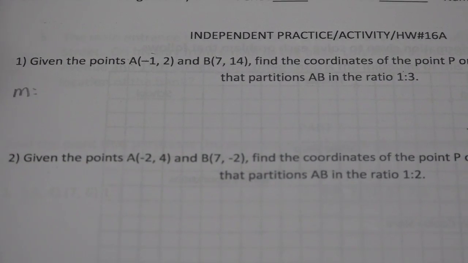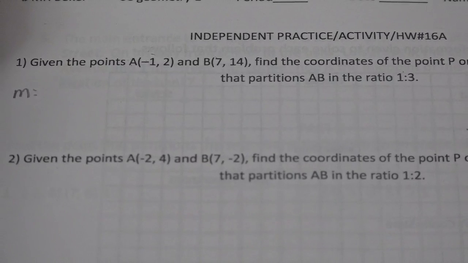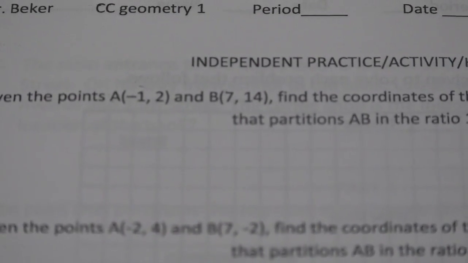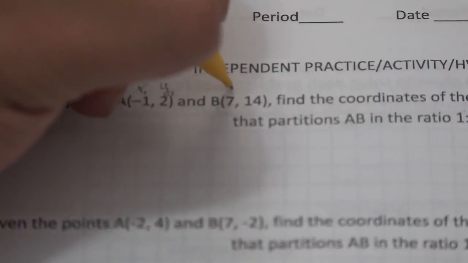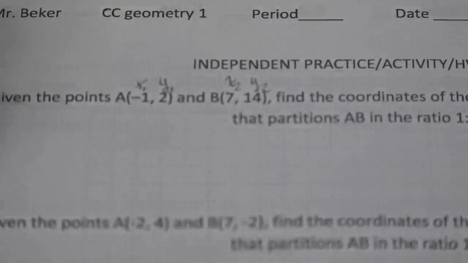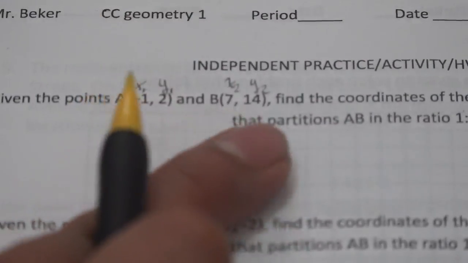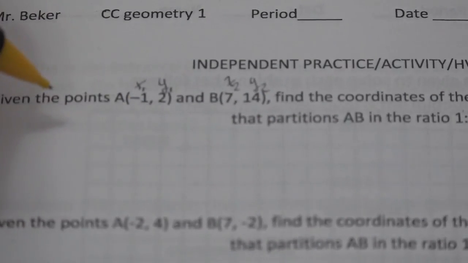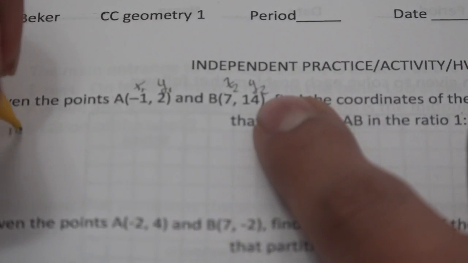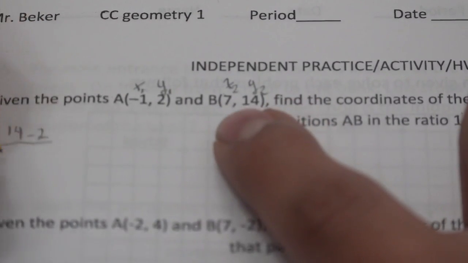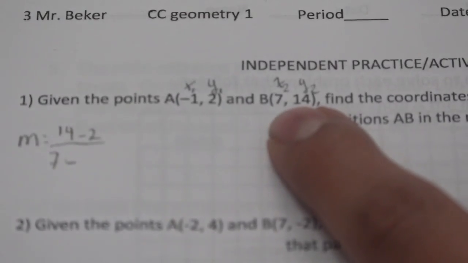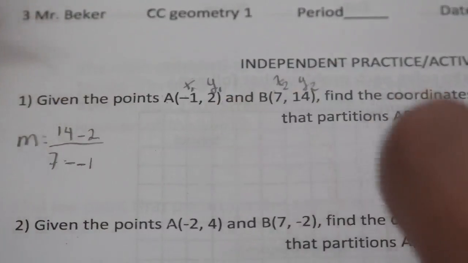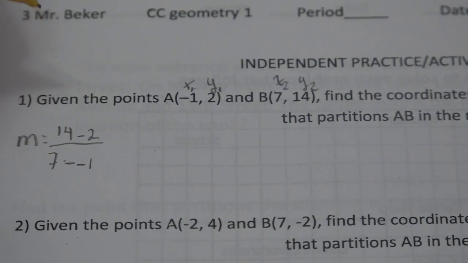Let me zoom in. Better? Okay, this is going to be x sub 1, y sub 1. This is going to be x sub 2 and y sub 2. Always, always, always: the starting point is going to be the sub 1s and the ending point is going to be the sub 2s. So now let's find the slope: y2 minus y1, 14 minus 2, over x2 minus x1, which is -1. See that? Now we have the slope.